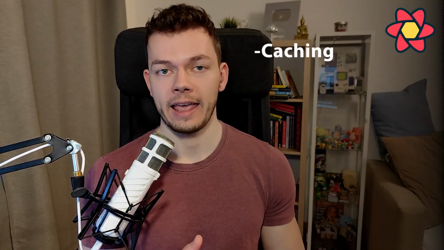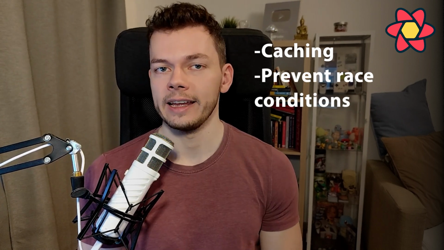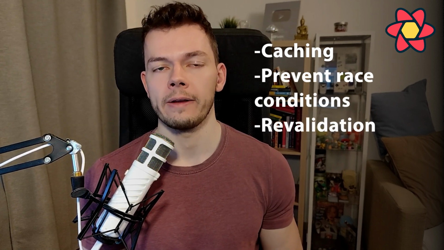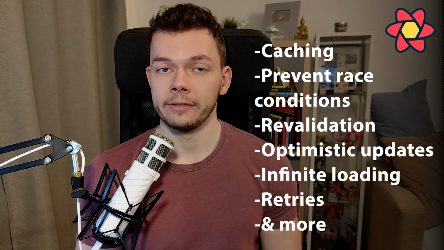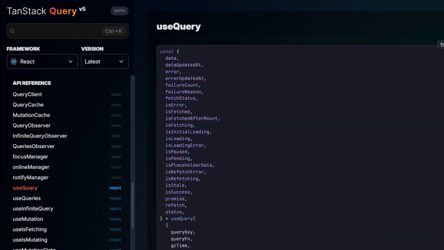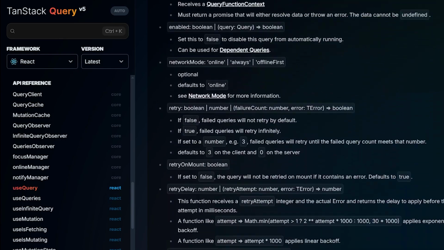React Query helps us manage this server data by caching it for us, by preventing race conditions, and it brings additional features like automatic revalidation, optimistic updates, infinite loading and more. At the same time, it's very easy to use because it comes with very sensible defaults. We can configure and tweak it if we need, but it's also very easy to get started with it.